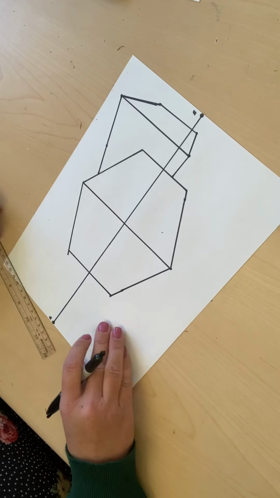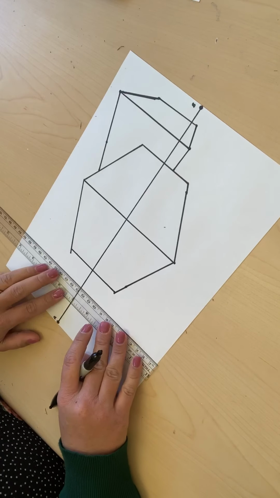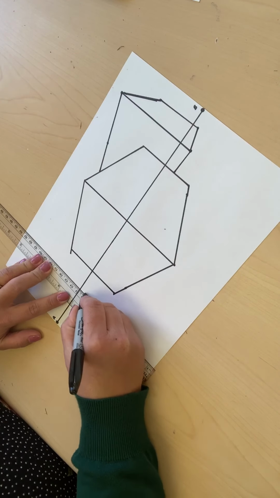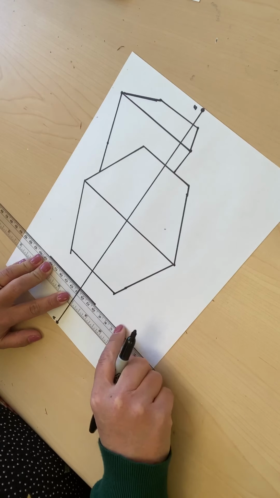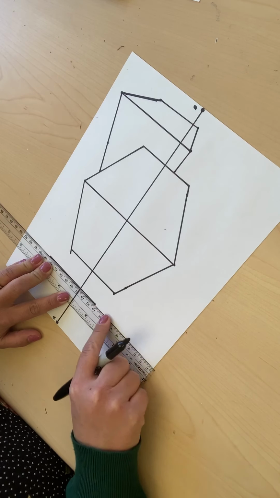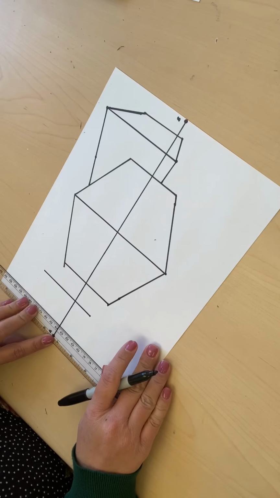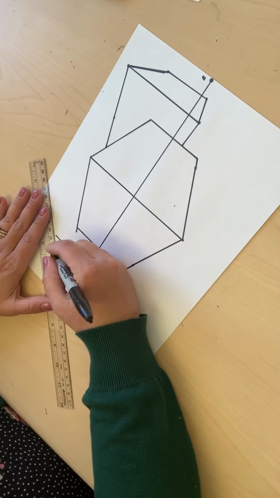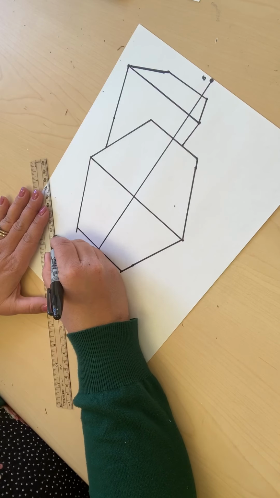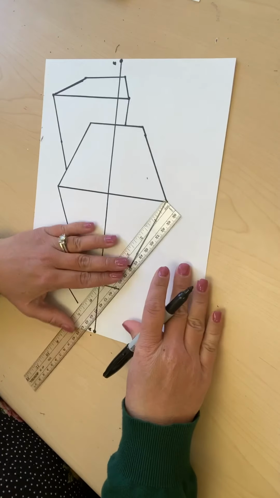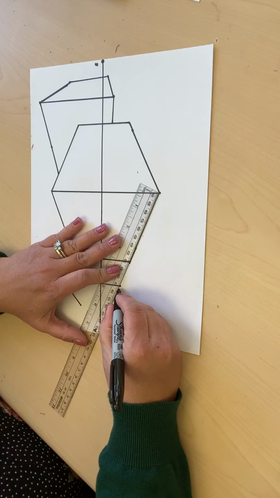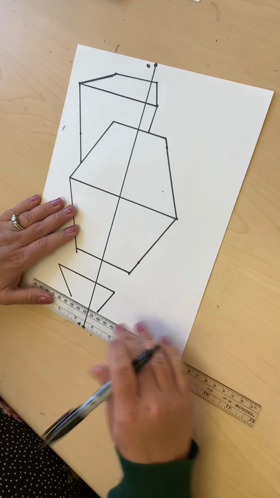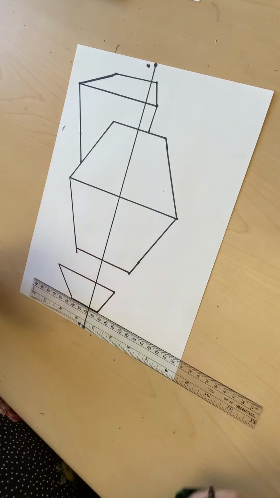I'll do one on this side. So just like I said before, it's really important that this line doesn't go further down or below this line. And now I'm going to draw the left side of my building. So I'm going to go from the top of my building to the left vanishing point. I'm going to go from the bottom of my building to the left vanishing point, and now I'm going to connect them with a vertical line.